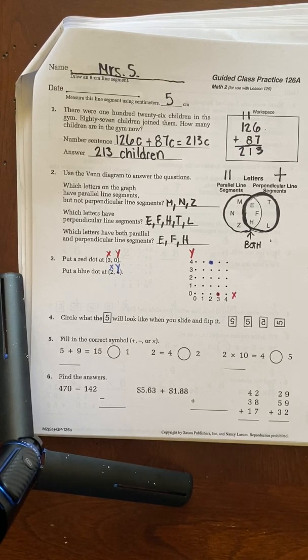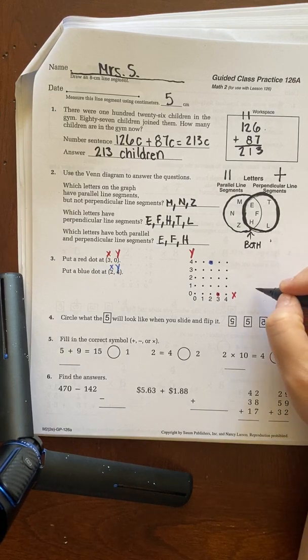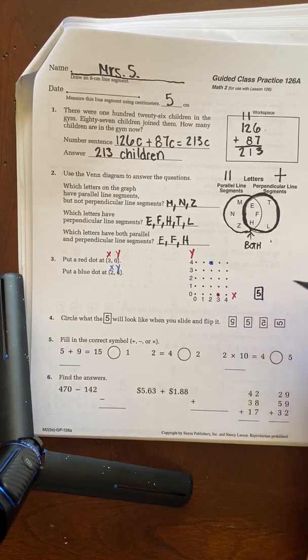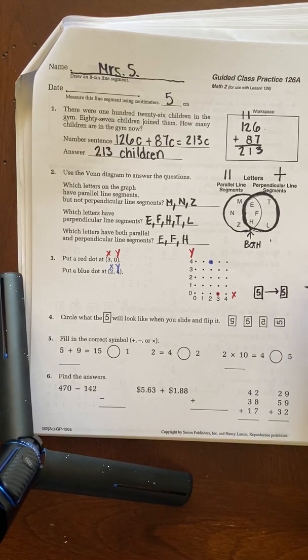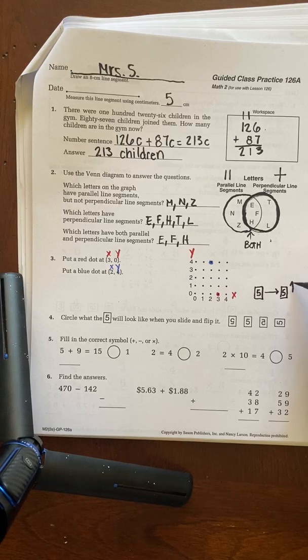All right, number 4. Circle what the 5 will look like if you slide it and then flip it. So let's go ahead and look at that real quick. So I'm going to draw my 5. So it wants me to slide it. Still looks like a 5, right? If I move it to the side. But now I have to flip it, meaning I'm flipping it this way.